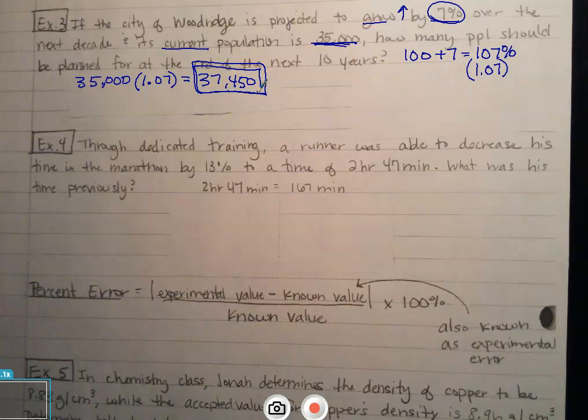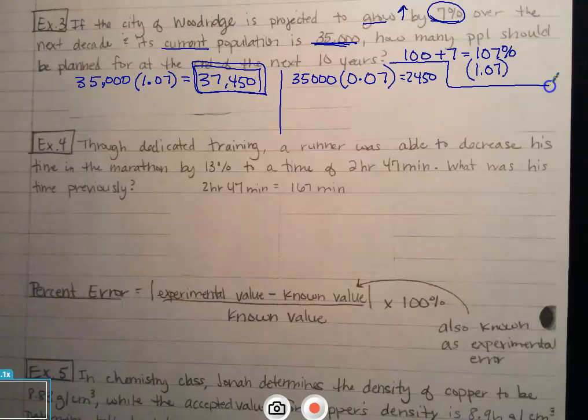Now, you don't have to do it this way, okay? That's the other thing. You could do it the way we kind of started, or you could find 7% of this, because that's a feasible thing. So you take 35,000 times 0.07 for 7%, and you get 2,450. You don't have to write this down if you don't want to, but you can check it out.